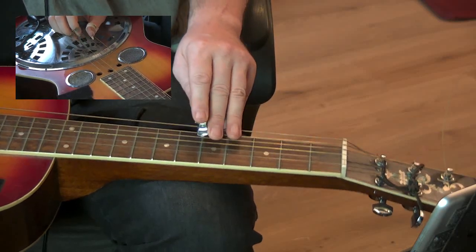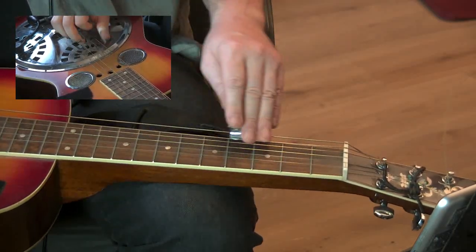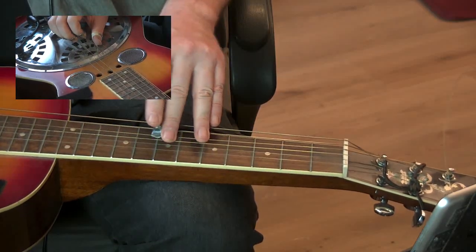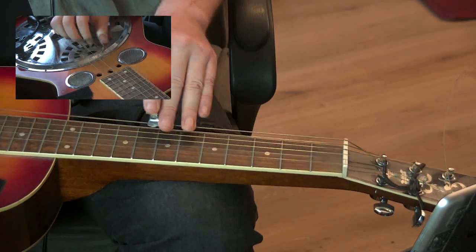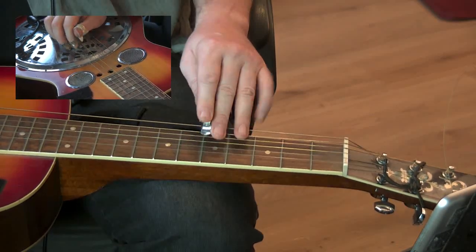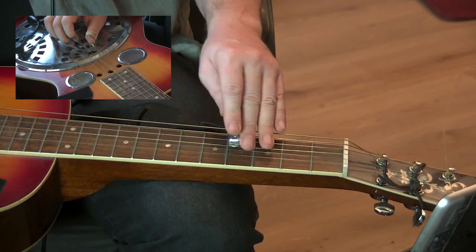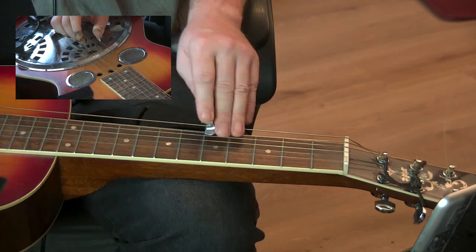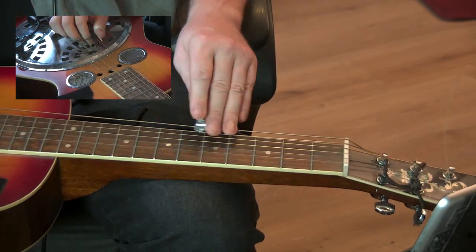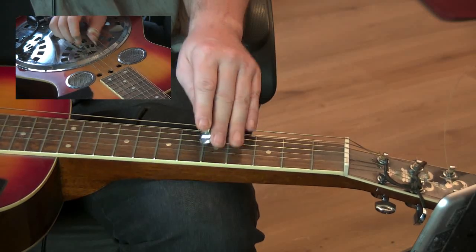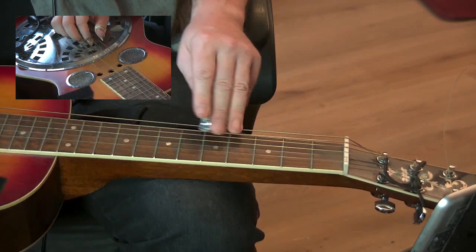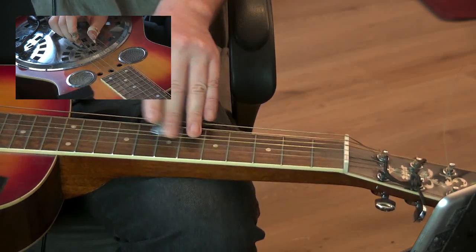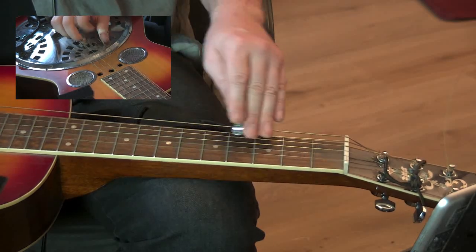So I'm trying to hit the 4th there. Variation.